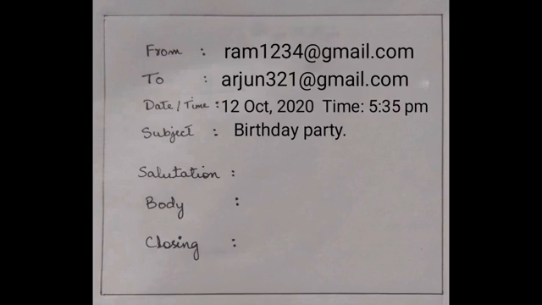Because depending on the subject written by the person, depending on that line, the email will be attended to. That is why the subject should be very precise, very meaningful, and written in a sentence or 2 or 3 words, not more than that.